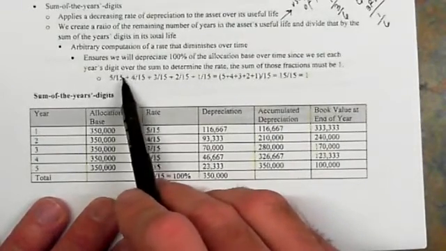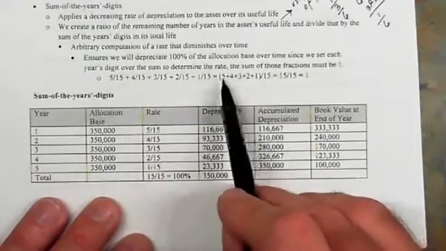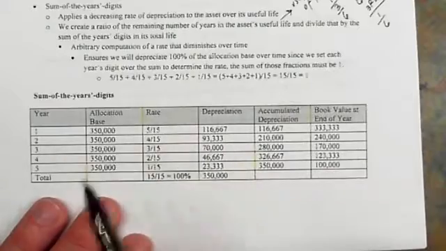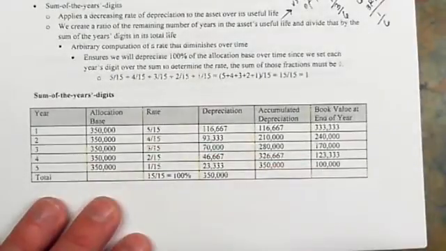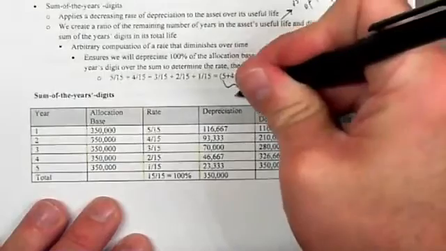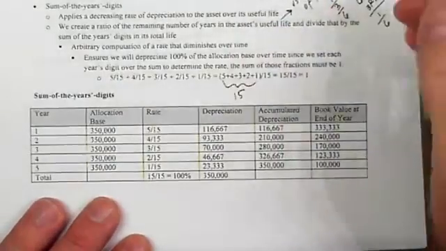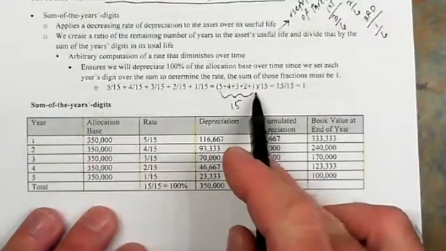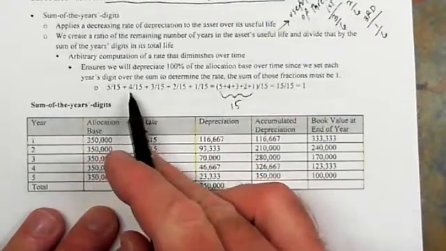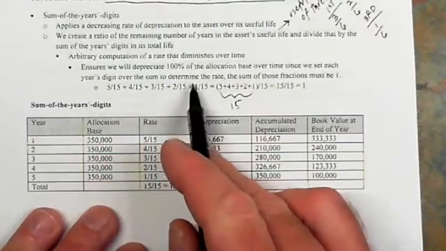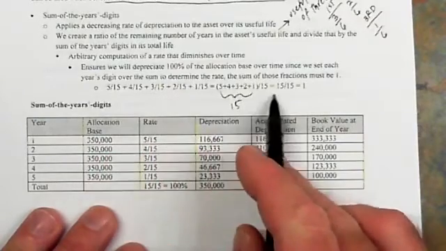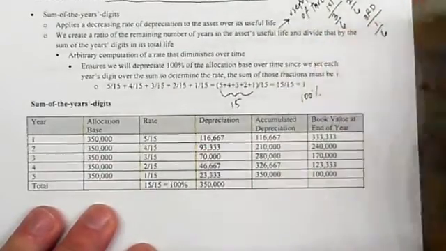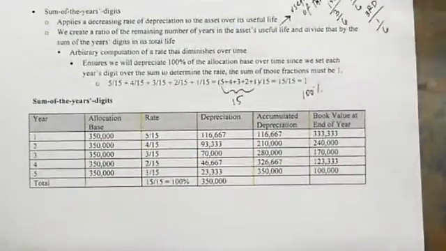And then in the denominator, we have the sum of the year's digits, 5 plus 4 plus 3 plus 2 plus 1, right? So that would be 15. Why does this work? Because when we add all of these rates up, it equals 100%. 5 15ths, 4 15ths, 3 15ths, 2 15ths, 1 15th gives me 15 15ths, which means that I have now allocated 100% of the machine's allocation base.